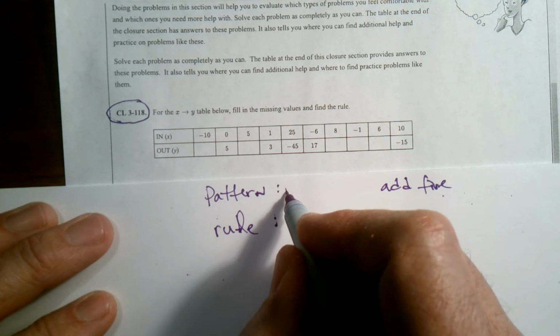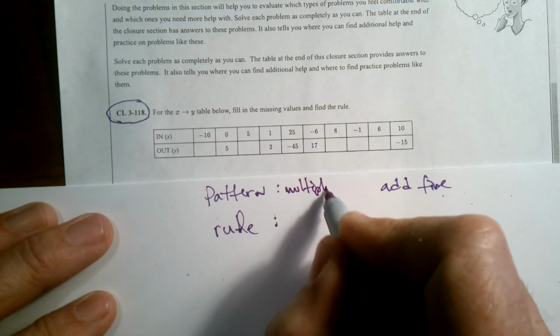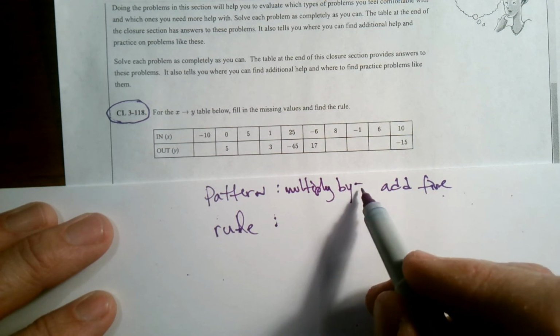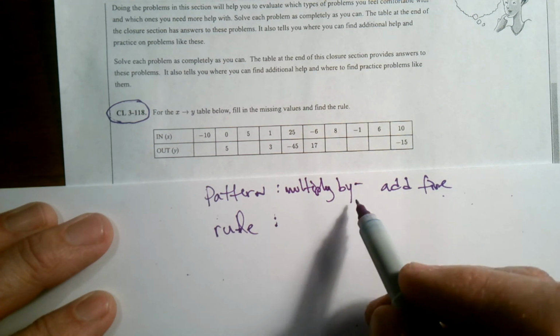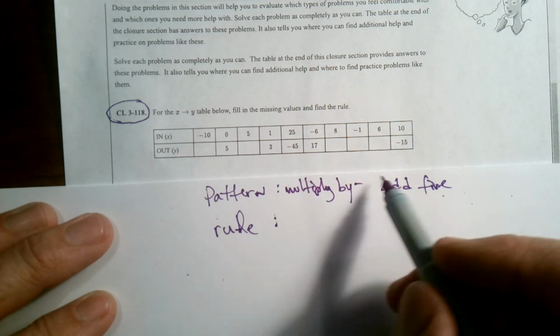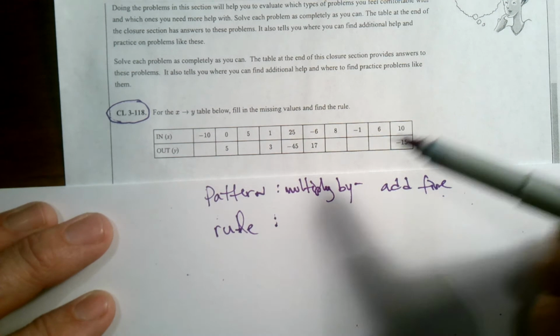So this tells me I'm probably going to have to multiply by some negative, and I don't know what that negative is yet. So I'm going to multiply by a negative what, then add 5. Let's play around with it.